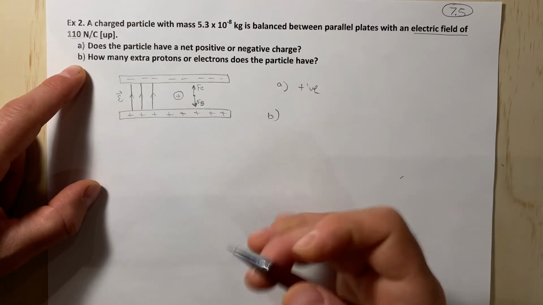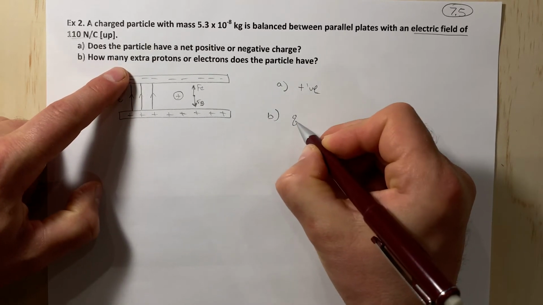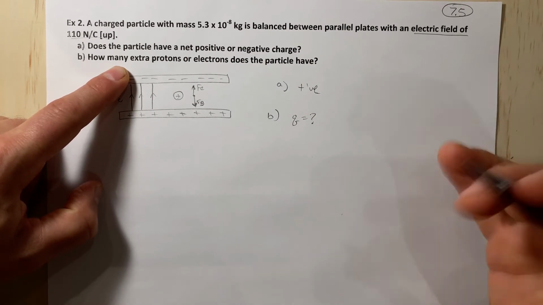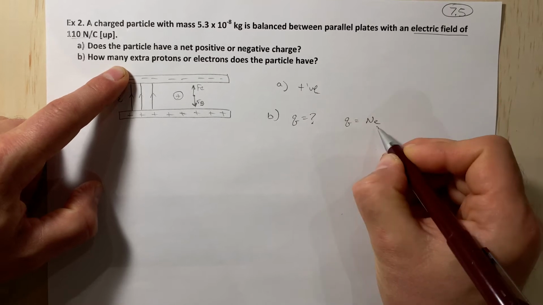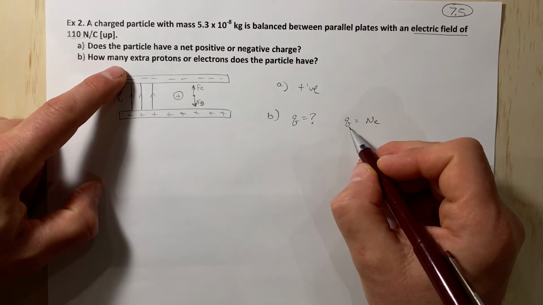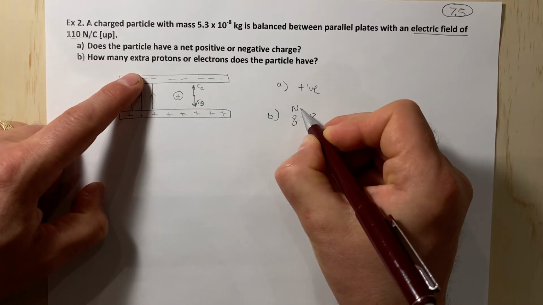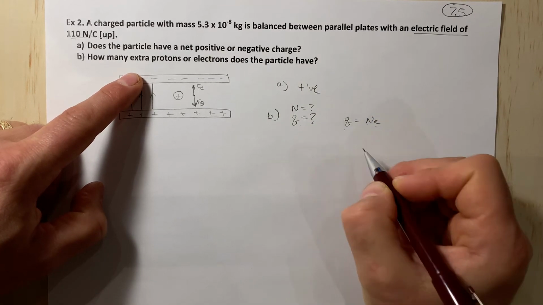Okay, so for part B, here's the math. What we're looking for is Q. Okay, so how many extra protons or electrons does it have? We just kind of figured out in the last example, Q is equal to Ne. So actually we're not trying to find Q, we're actually trying to find N. So let's squeak that in here, what's N? But in order to find N, I'm going to find Q.